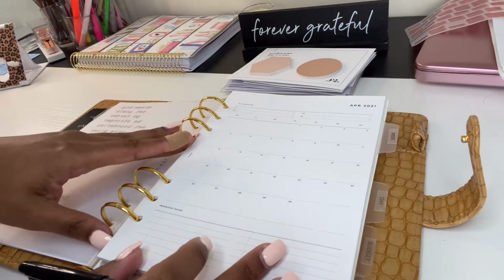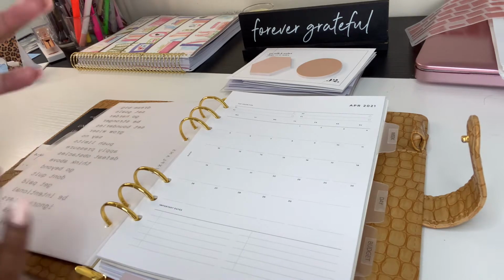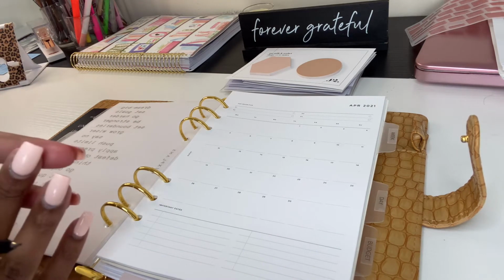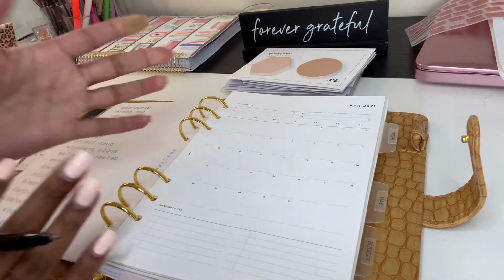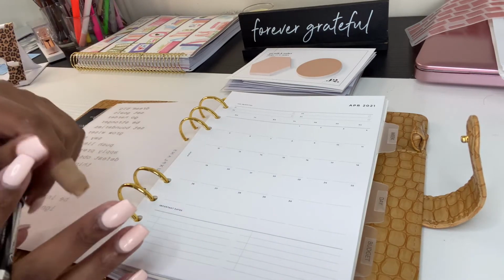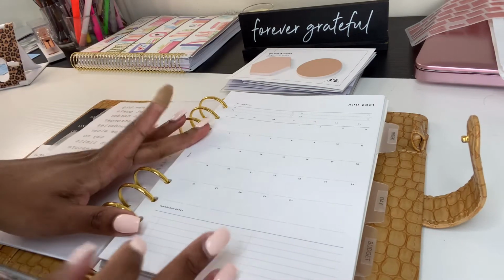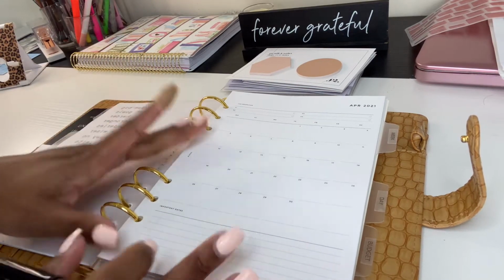In this section, I would recommend that you list any important dates, any important due dates or assignments. If you are in school and using this as an academic planner, you can list important events, but any major dates should be reflected on your monthly calendar.